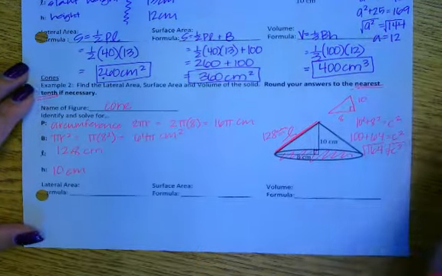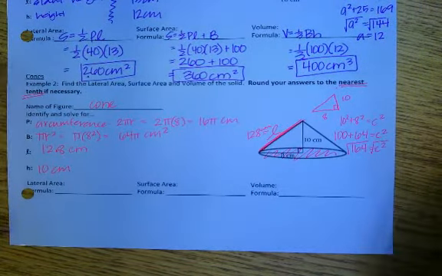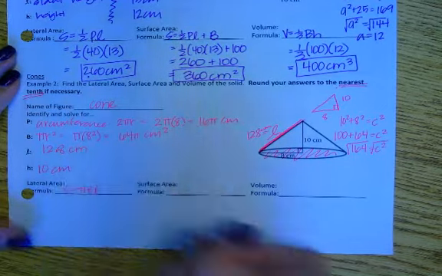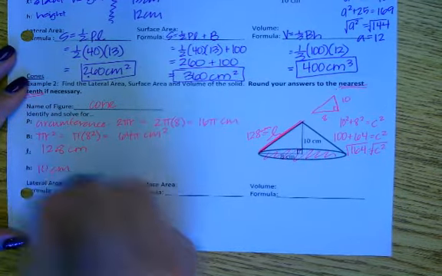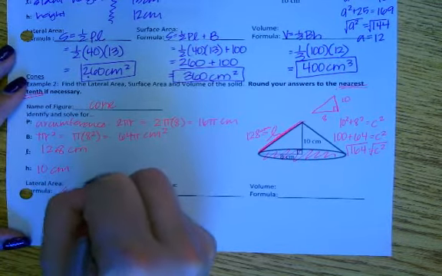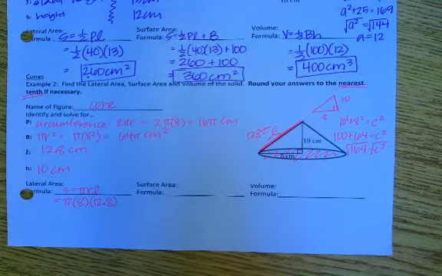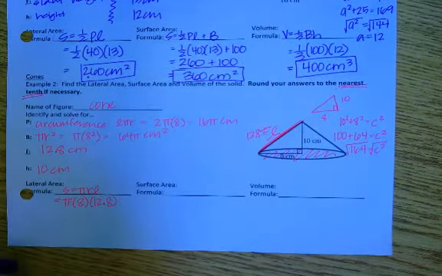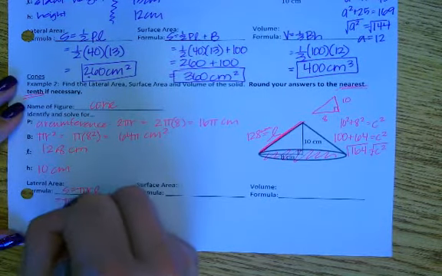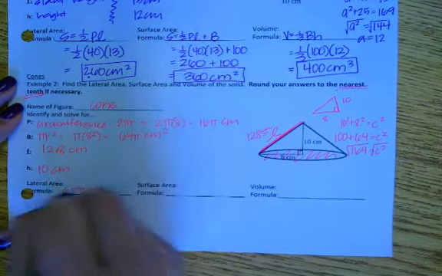Alright, so now we are just substituting into our formula. What is our lateral area formula? Pi RL. So you have pi times your radius, which is 8, times your slant height, which is 12.8. So what do we get for our lateral area? 102.4 pi. Don't forget your pi's. Centimeters squared.